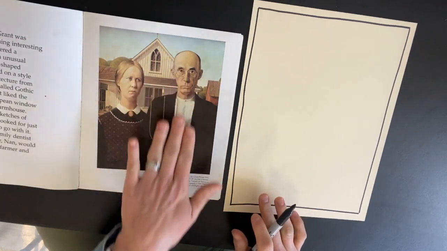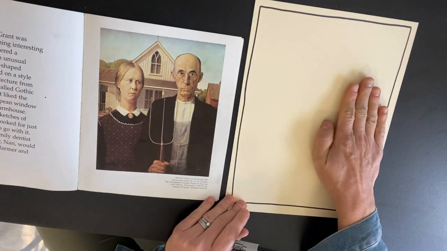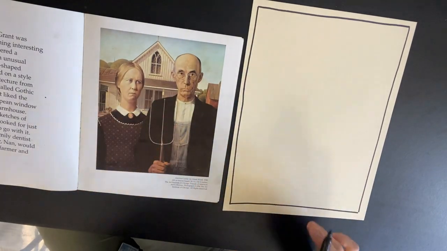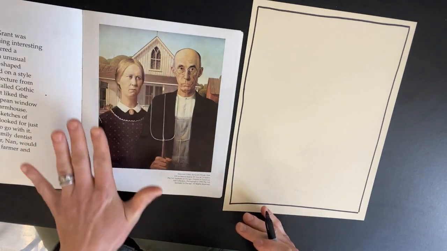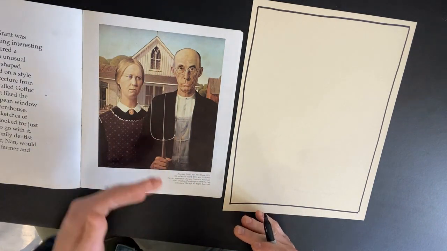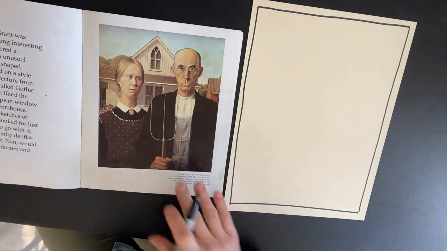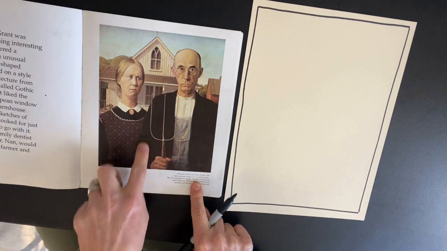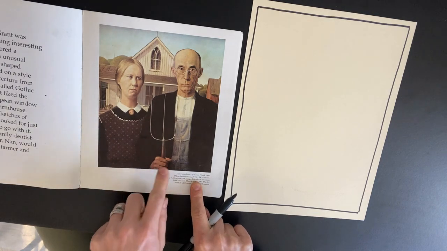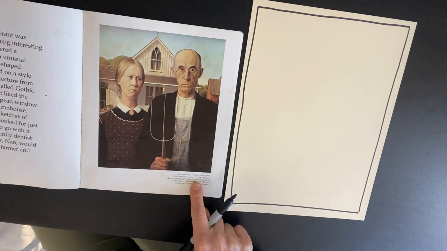All right, so the dentist is on the right-hand side of my paper, and Nan is on the left. So I'm gonna be thinking about making them very, very big. They are the main subject, okay, with the house behind them. So they're in the front of my picture. I don't see legs. I only see the dentist's arm, okay? So those are things that I'm going to think about.